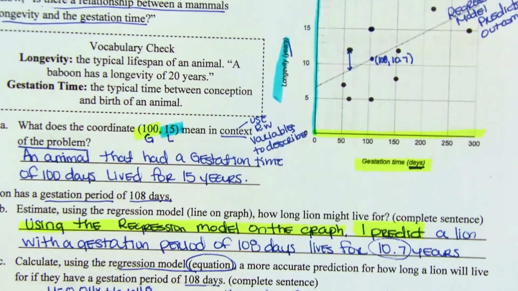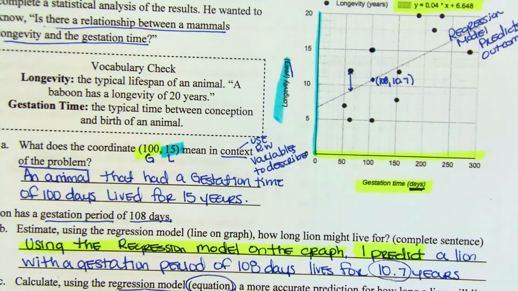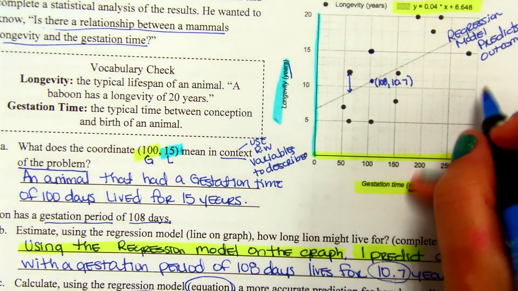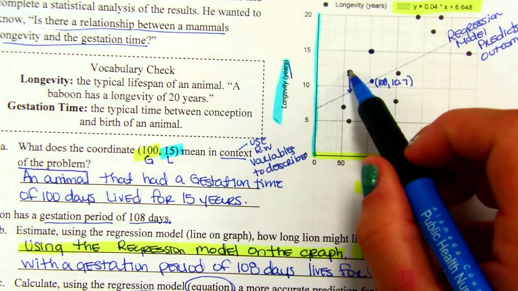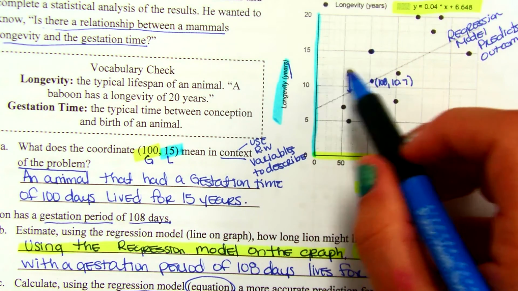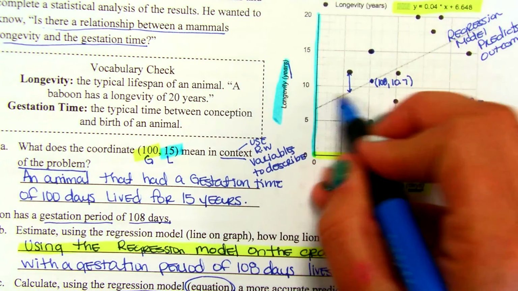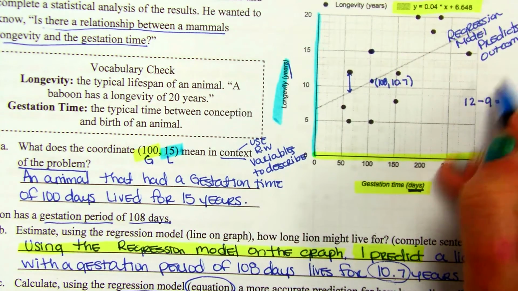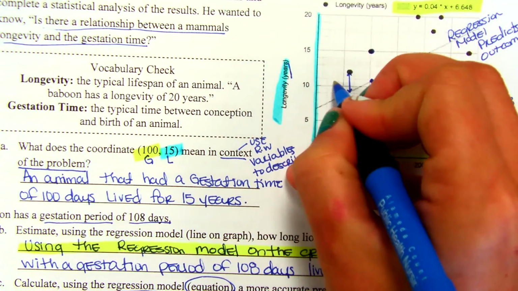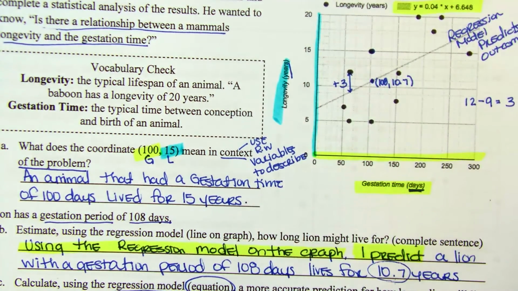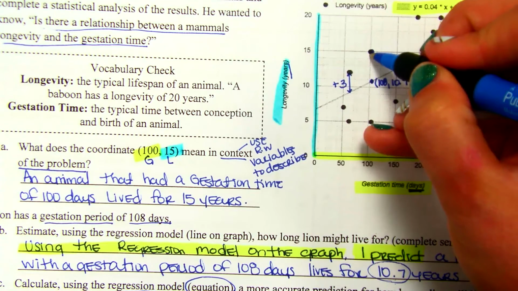Okay, so a positive residual, mathematically, a positive number comes from, say, 12 minus the prediction, which is 9. 12 minus 9 is a positive 3. So this residual, for example, is a positive 3.